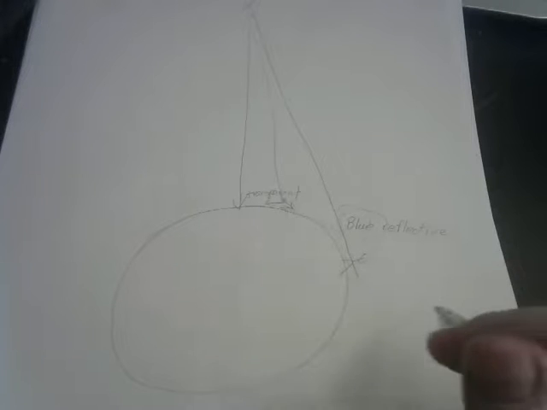Another thing that happens, if you're lucky enough to see the sun right at sunset on a real clear night looking over the ocean, you get something called a green flash. The green flash has to do with a particular emission line of the nitrogen or the oxygen spectrum.